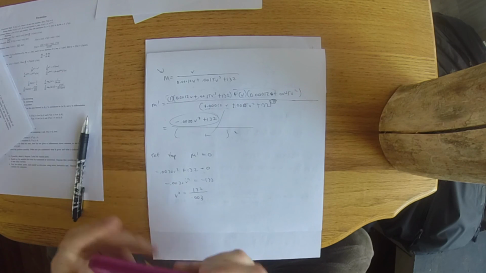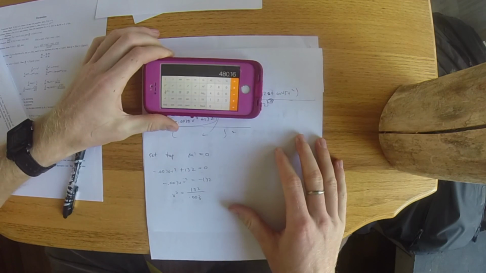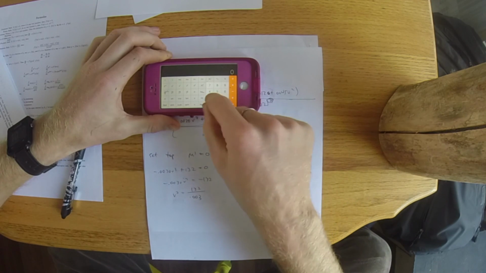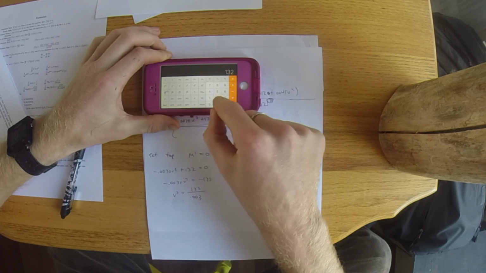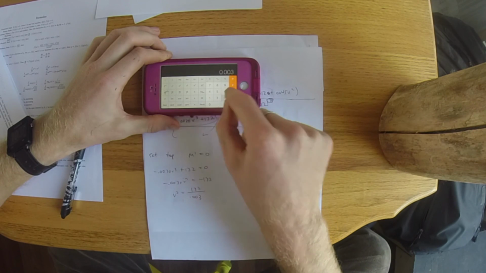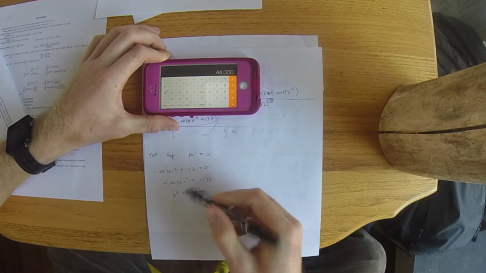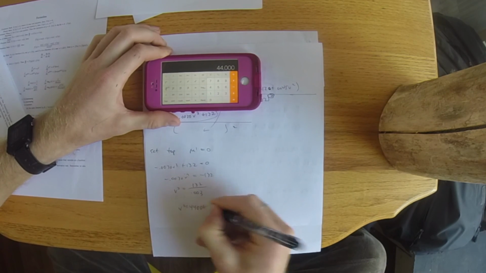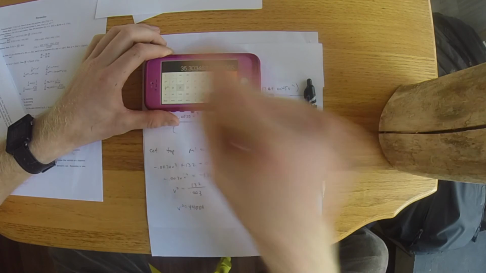So, can we do cube roots on here? We can. Okay, cool. We have 132 divided by 0.003. So this is 44,000. So V cubed equals 44,000, and we want to take the cube root. Done.